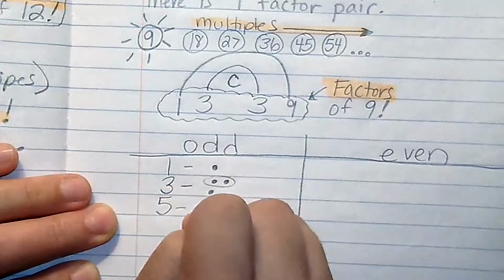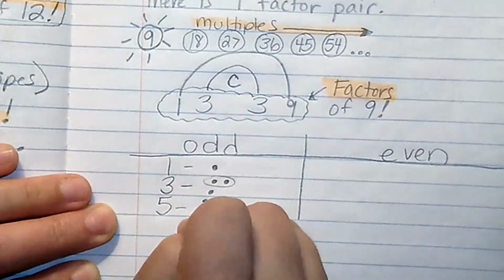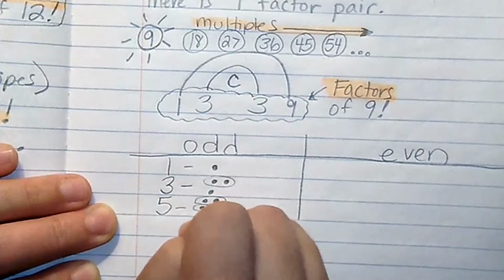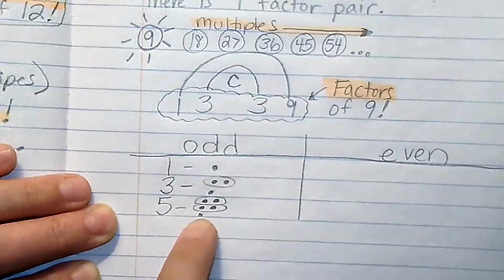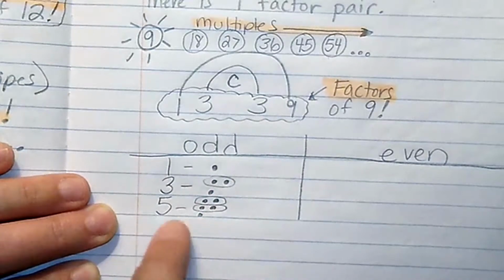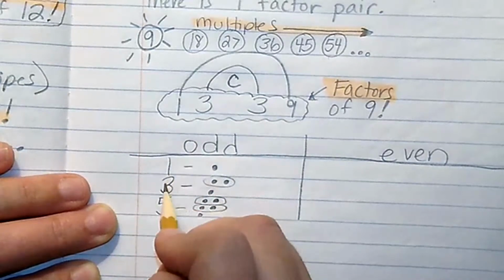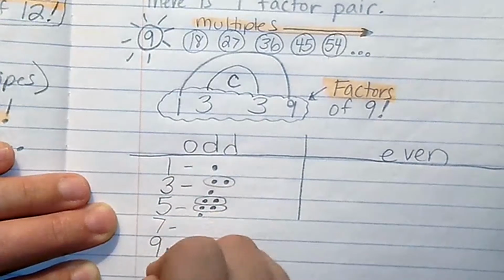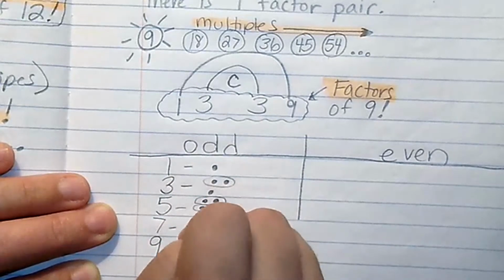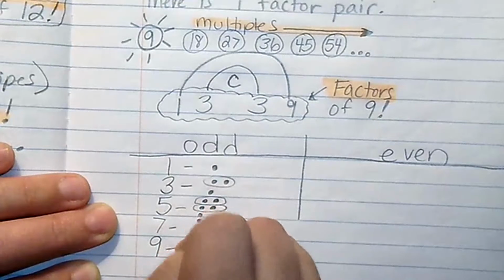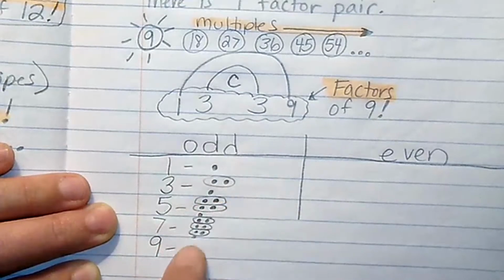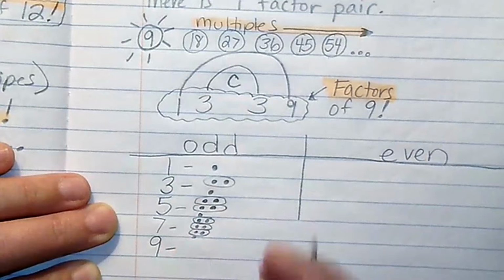5 is odd because if I lined them up, these guys would have matches and these guys would have matches, but this guy is kind of like the odd man out. He doesn't have a match, so we call him an odd number. 1, 3, 5, 7, and 9. These are our odd numbers. Every time I try to find partners for everybody, there's always one person left out without a partner.